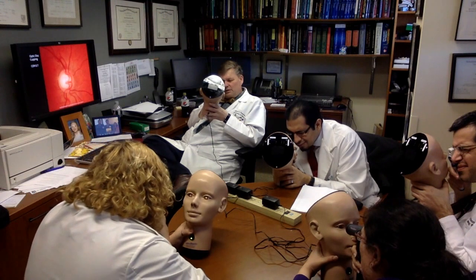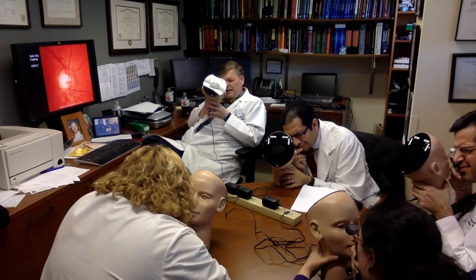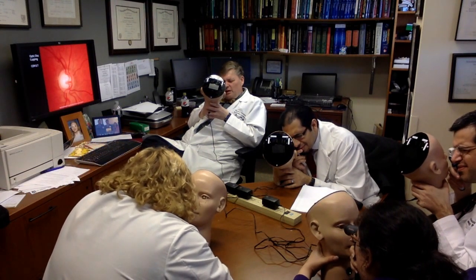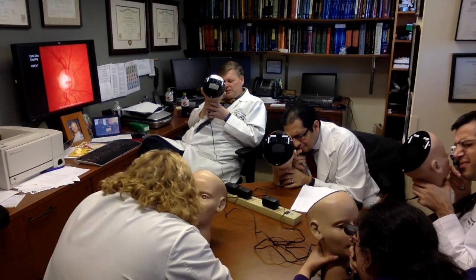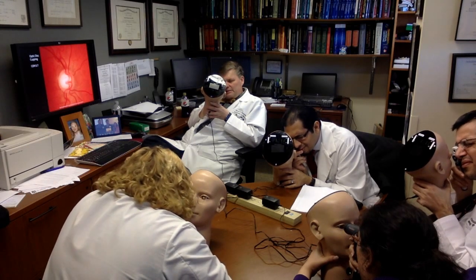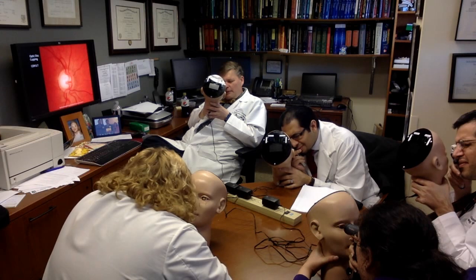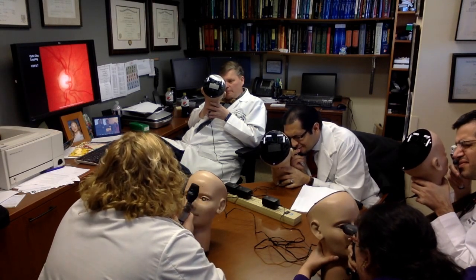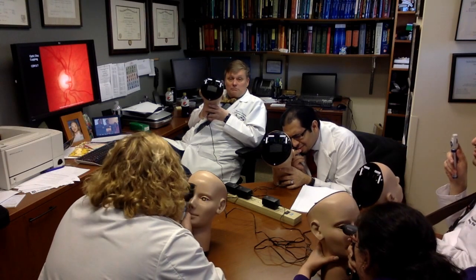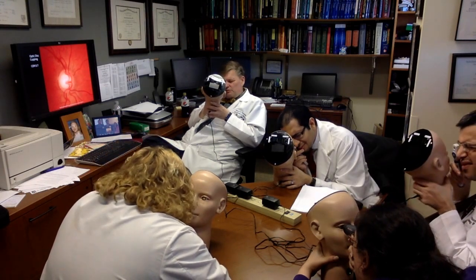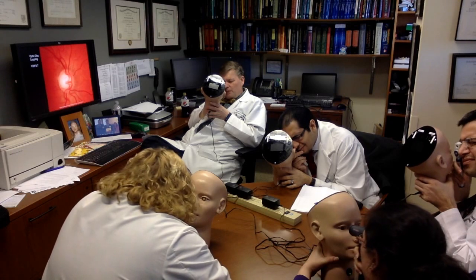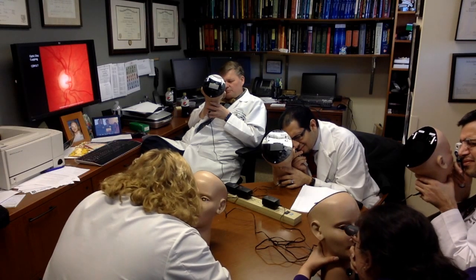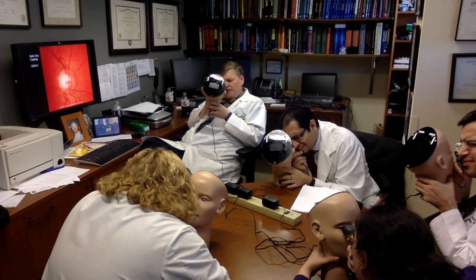You get closer, closer. As you get closer, gently turn your wheel and focus in on the retina and see if you can find the disc. Can you see the disc? Is it weird that I don't have to turn the wheel? It's not weird. It just means you're in focus. Okay, that's fine, just focus as best you can. Does everyone see the disc? Yep. Good. Now let's look at the veins first.